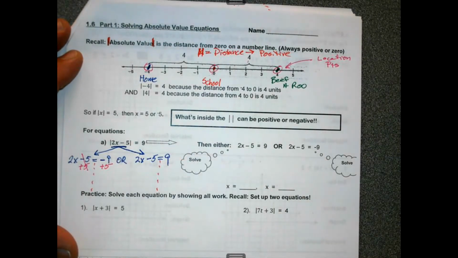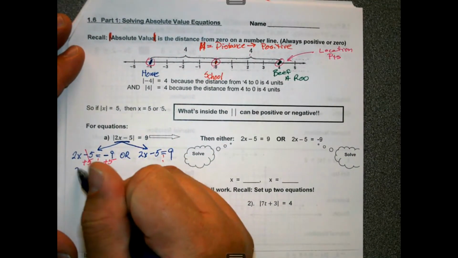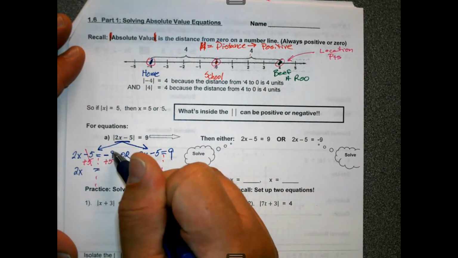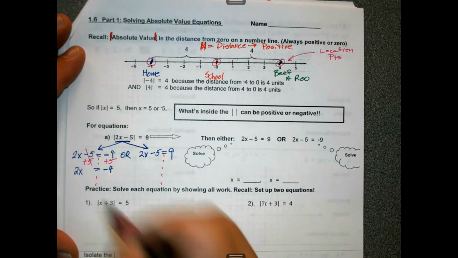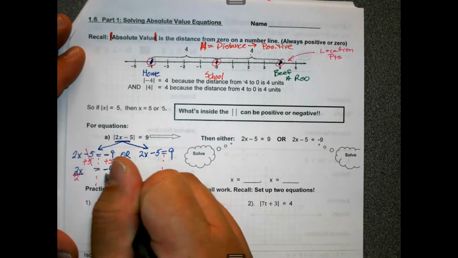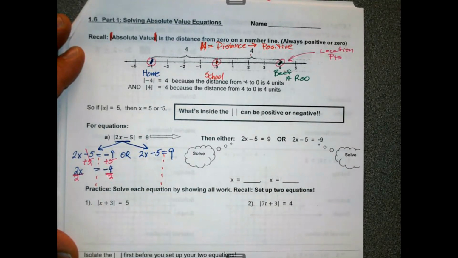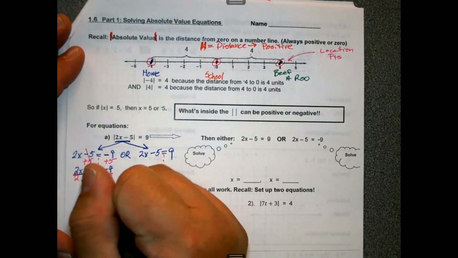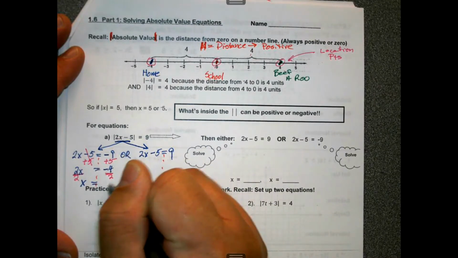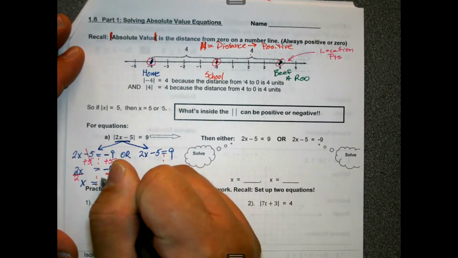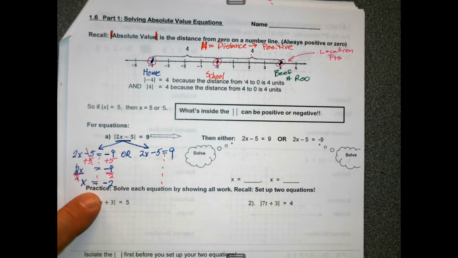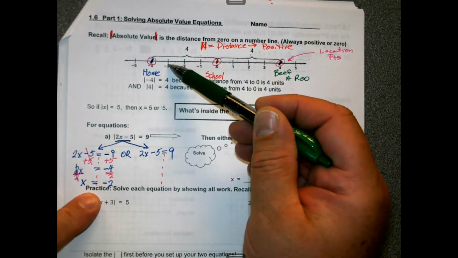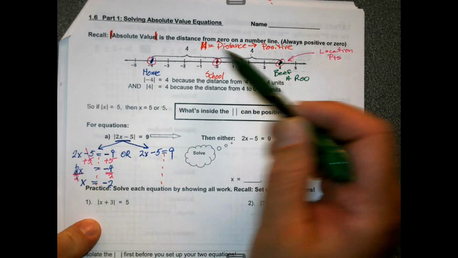So I have 2x equals negative 9 plus 5, which is negative 4. Then I'm going to divide by 2. So I get one of the location points to be x equals negative 4 divided by positive 2, which is negative 2. Okay, so one of the location points is negative 2. Again, location points can be negative, but the actual distance has to be positive.